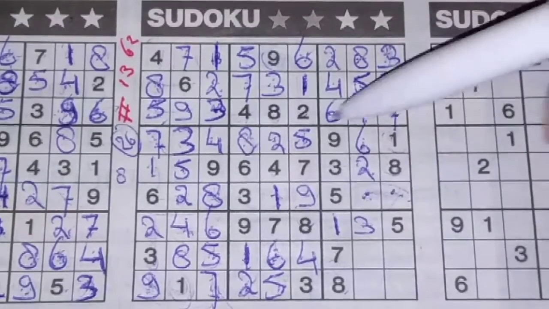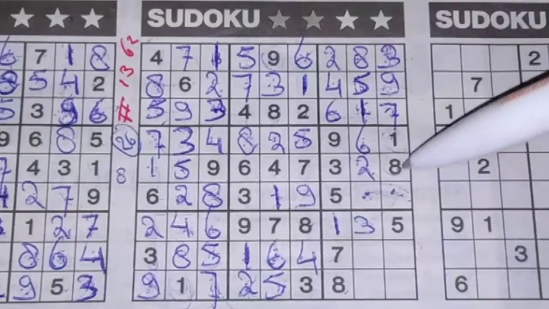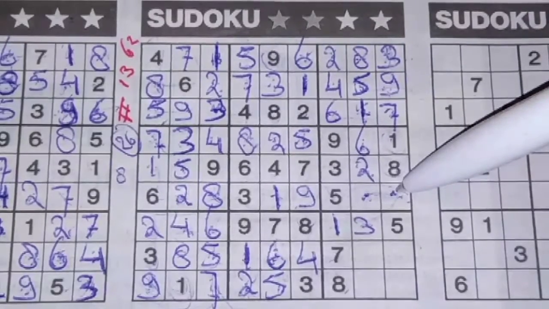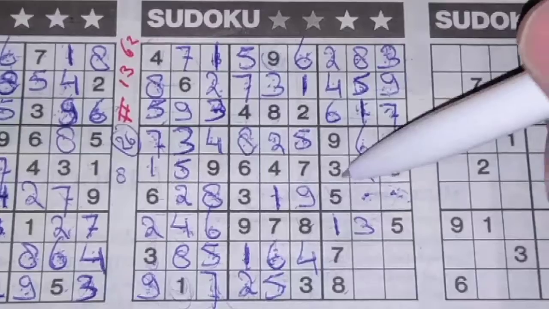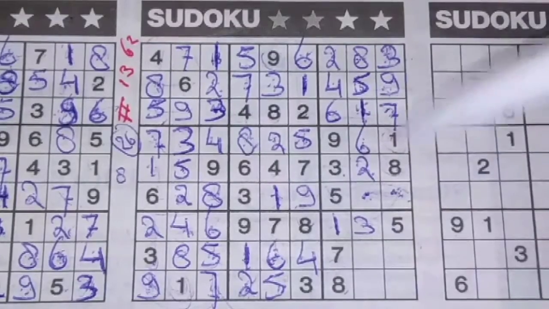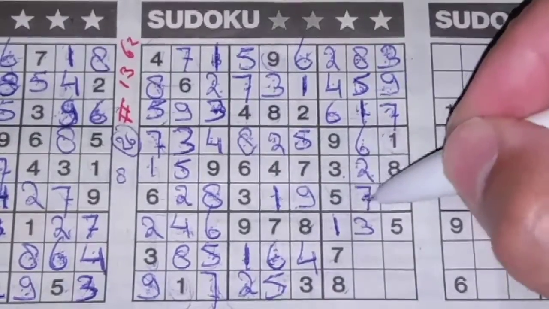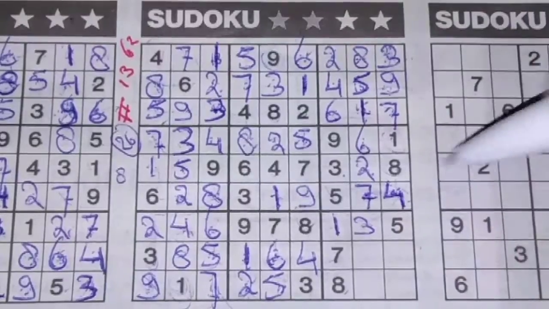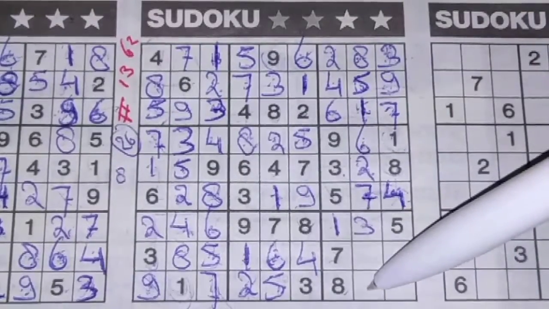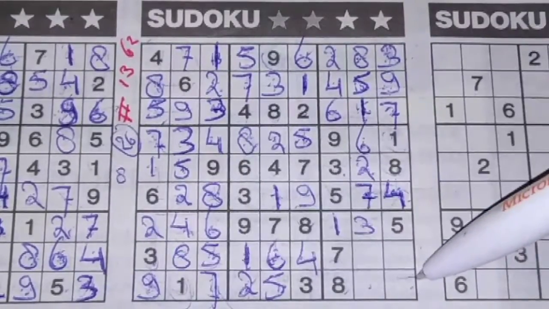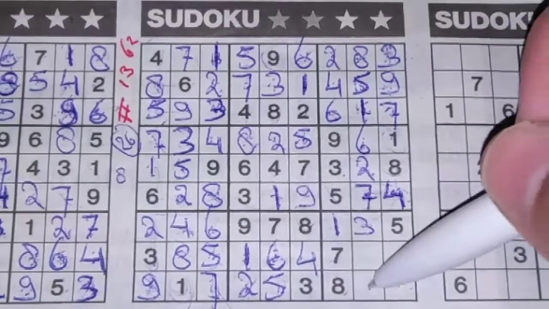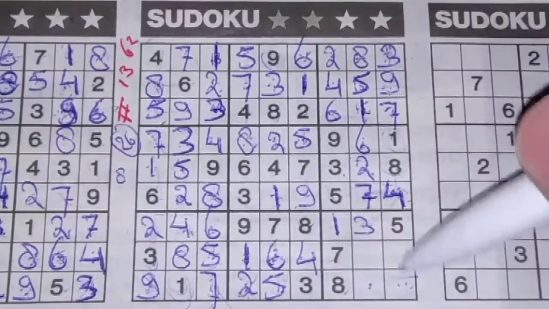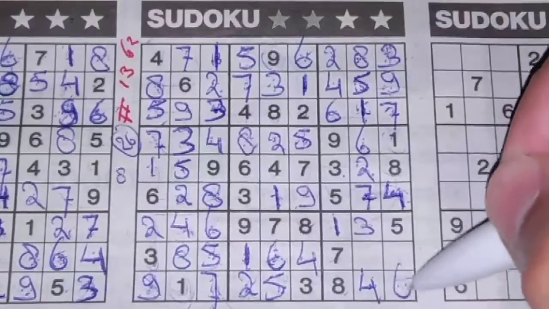These 2 numbers, 4 and a 7 in this big square. We have a 7 here, so no 7 there. 7 should be there, and a 4 goes there. 2 numbers left in the last row for the numbers 4 and 6. We have a 4 here, no 4 there. 4 should be here, and a 6 goes there.